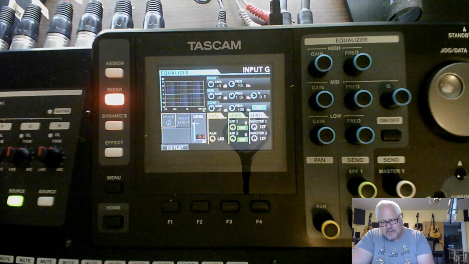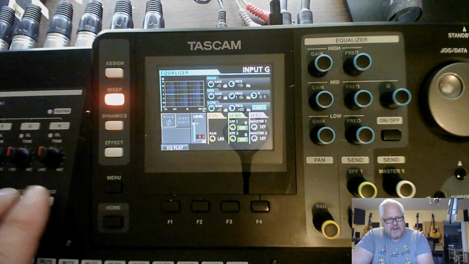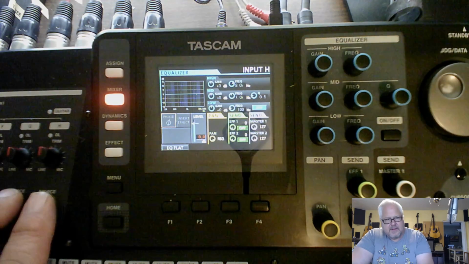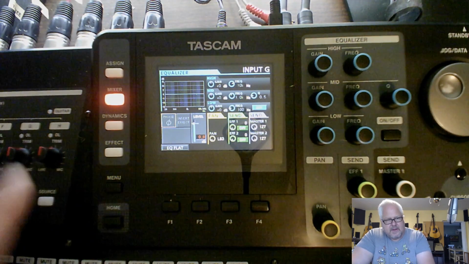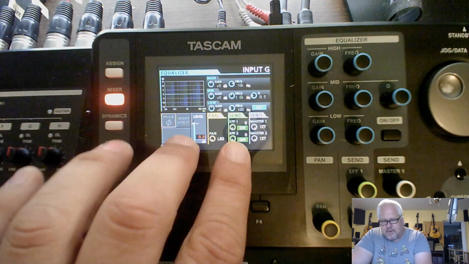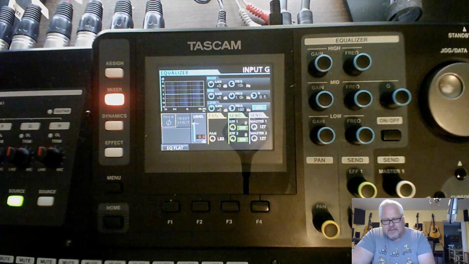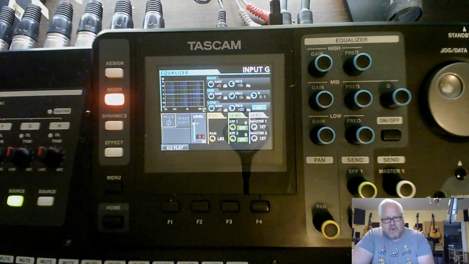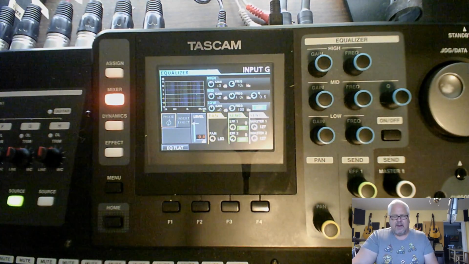So you select over here. As you see, my finger is on the G button, and there's the H. I click source under G. Now this is the mixer for the stereo bus.